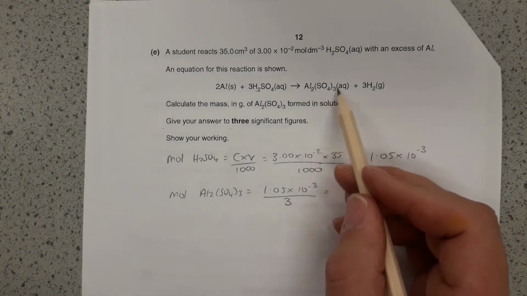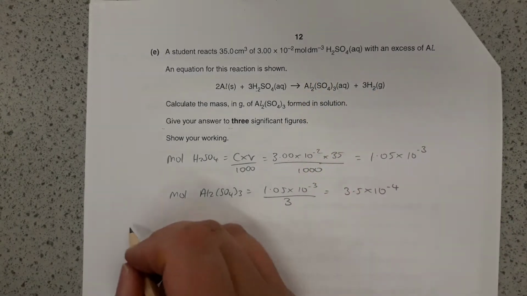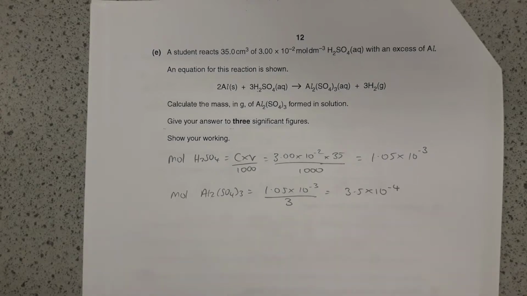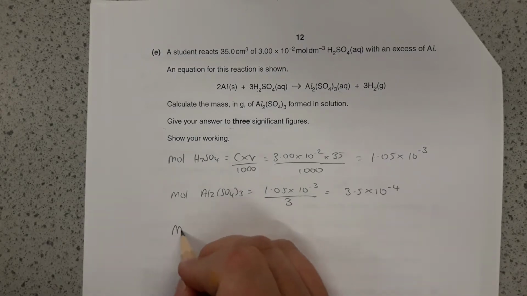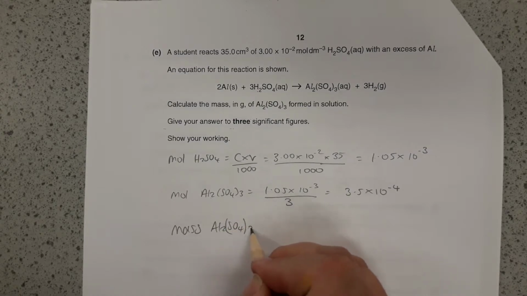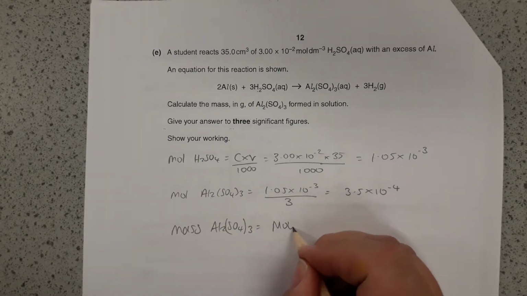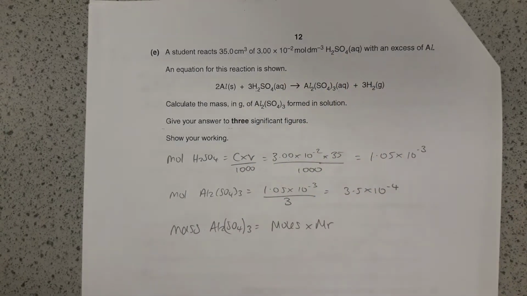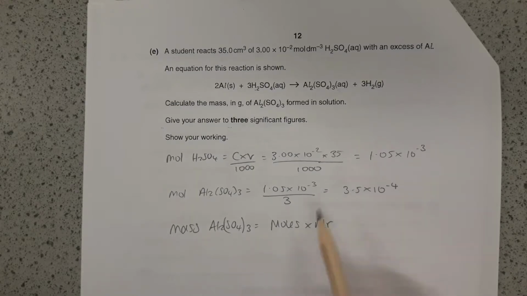Then we need to work out the mass. If you remember the relationship, moles equals mass over molar mass. Mass is going to be moles times molar mass, rearranging your 3-part equation. So the mass of the Al2(SO4)3 is the number of moles multiplied by the Mr. Now we've not got the Mr of this, and this is where the 4th mark comes from, and you don't get this very often anymore.